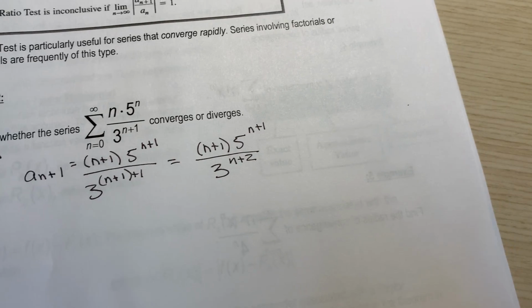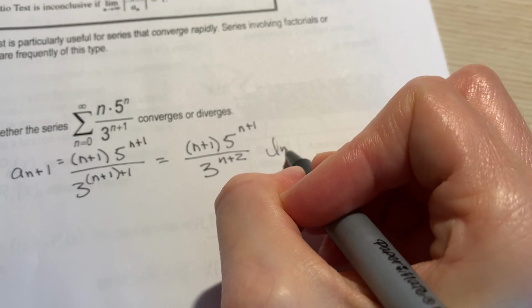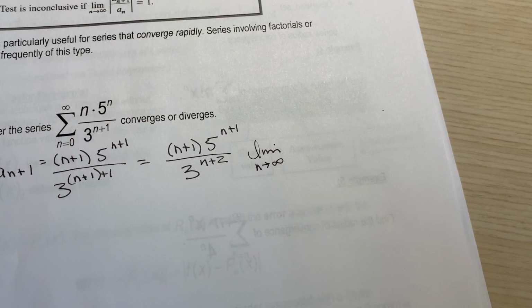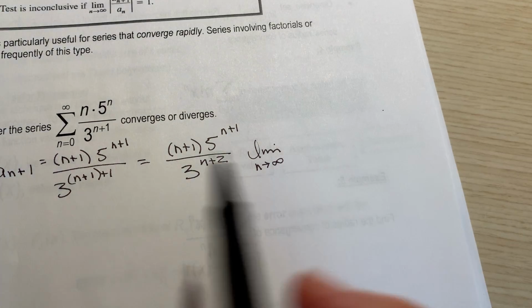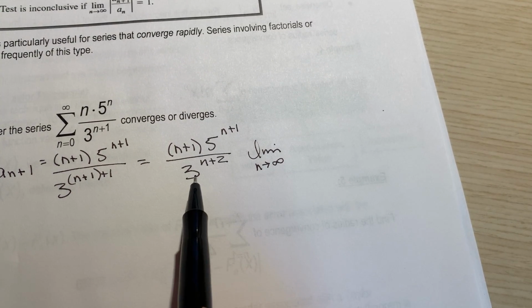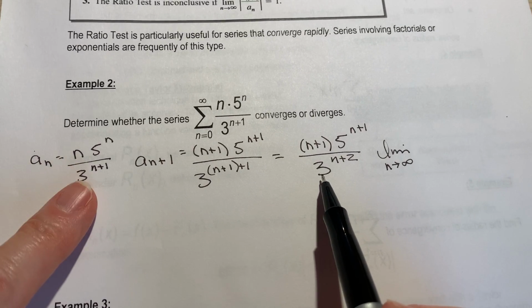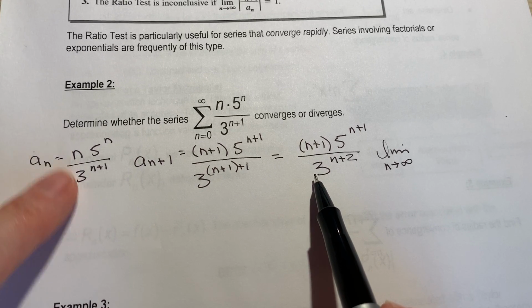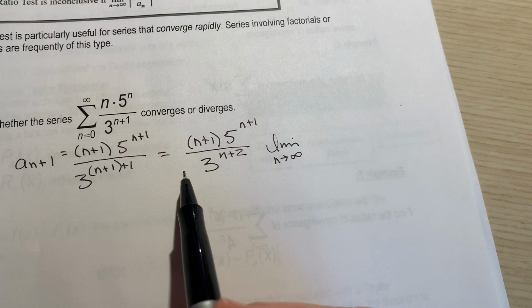So now your limit is going to be the limit as n, not x. This one doesn't have an x in it. N approaches infinity of this, n plus 1 divided by this. So remember, when we're dividing fractions, we multiply by the reciprocal.